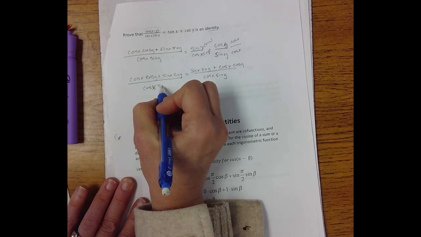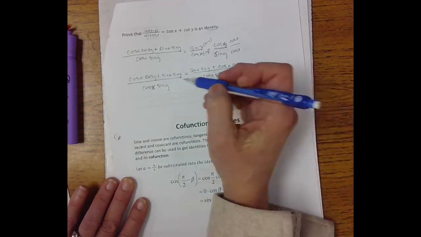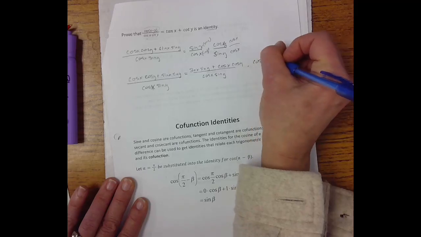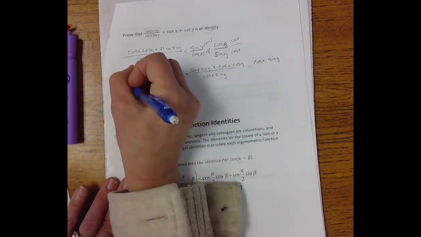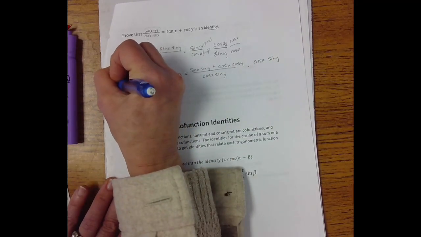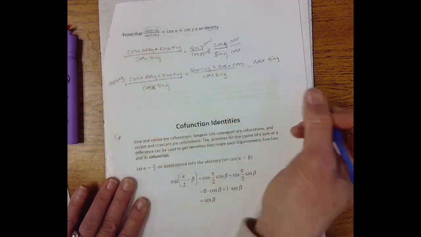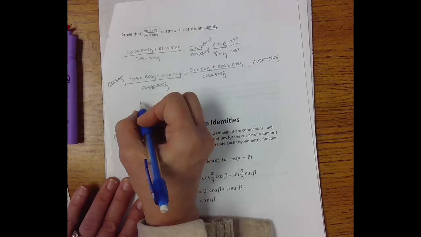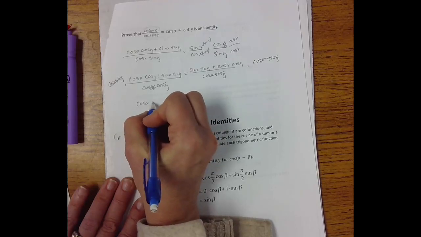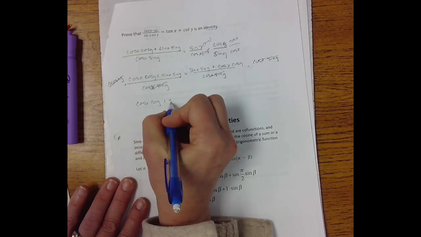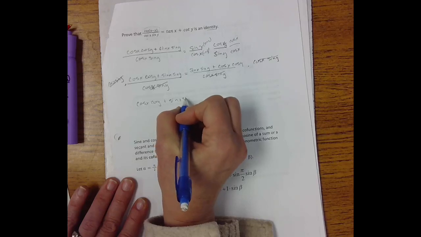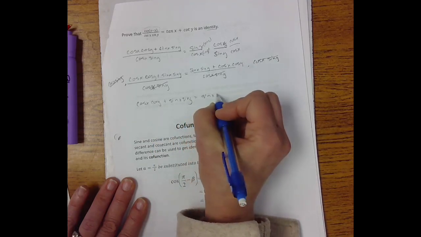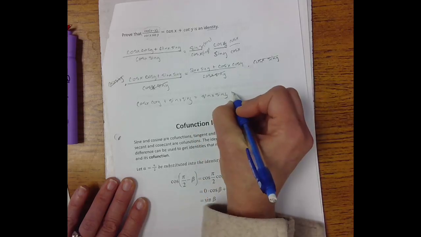If I multiply both sides of my equation times the cosine of x, sine of y, both of those cancel out from my denominators. I'm left with the cosine of x, cosine of y, plus the sine of x, sine of y, is equal to the sine of x, sine of y, plus the cosine of x, cosine of y.